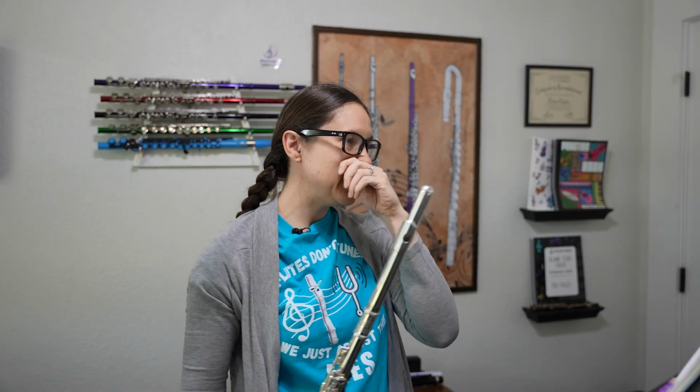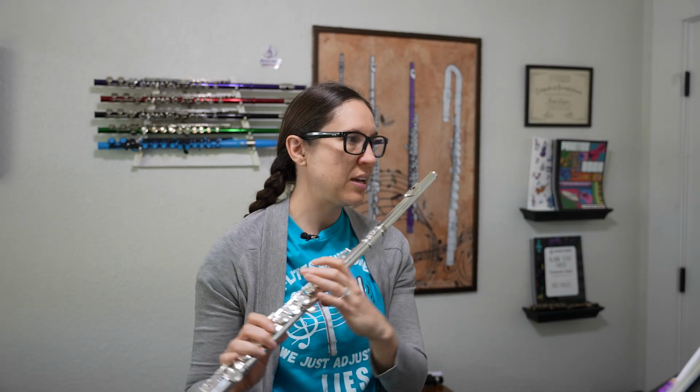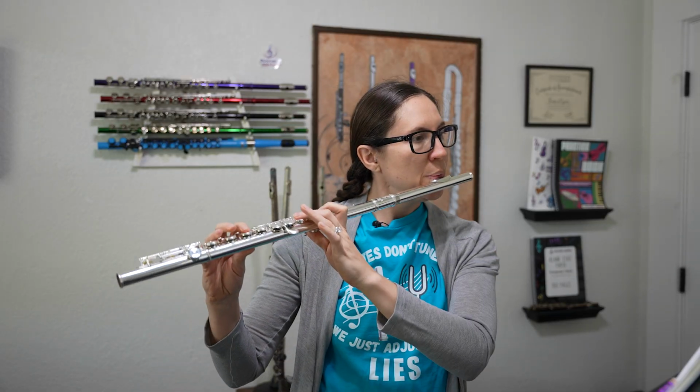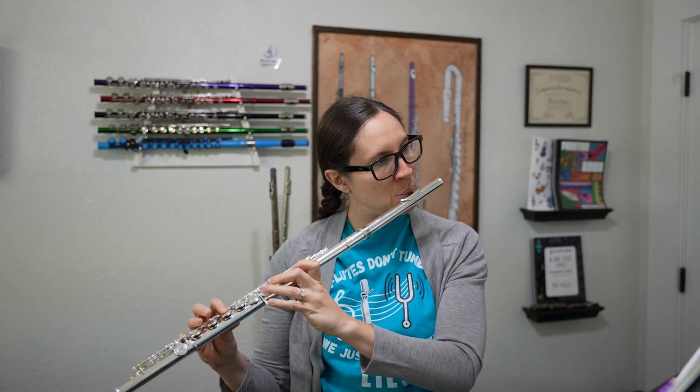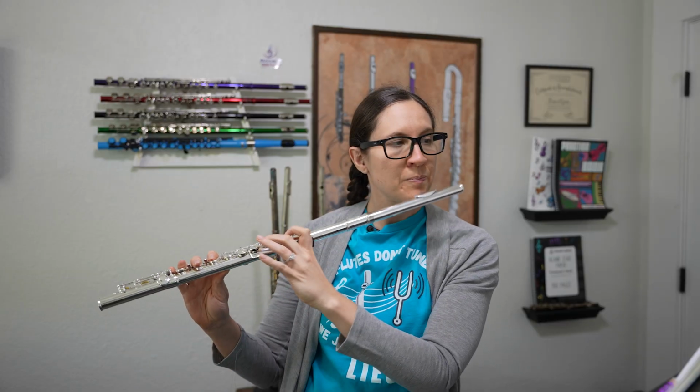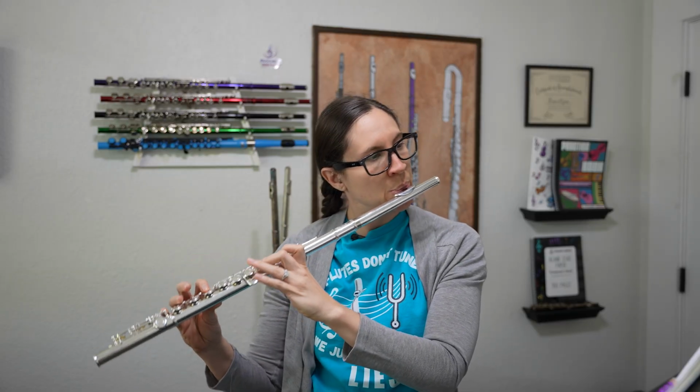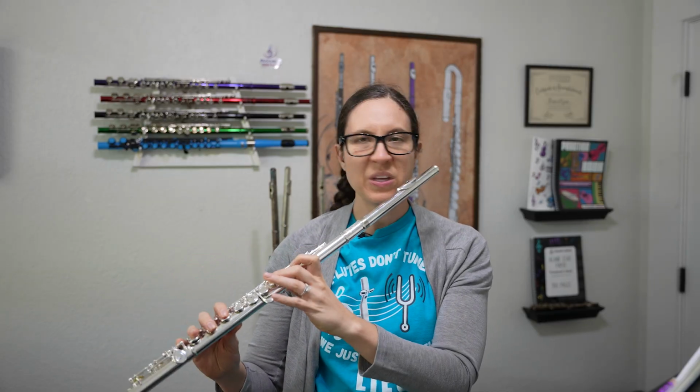All right, excellent job. And same thing, if you need to take it slower at any point, so maybe you're having a hard time with that A gruppetto, just do it like that. And then just start speeding it up.